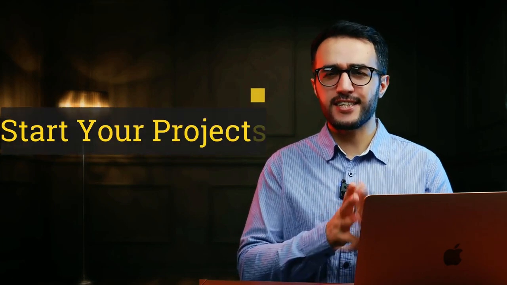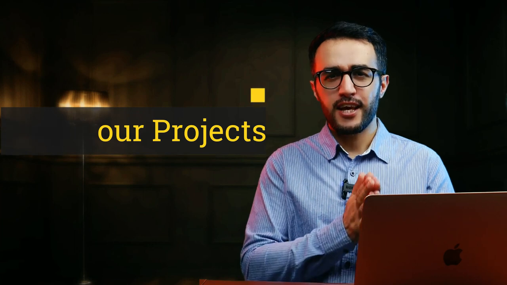Step number 7, the last but not least, starting your project. Friends, these are super easy steps. When you want to start implementing your project, you need to do two things. The first thing is you need to clarify the roles of all departments. It means what finance should do, what HR should do, and what logistics should do. All departments, including fundraising, should have their activities and roles clarified first.